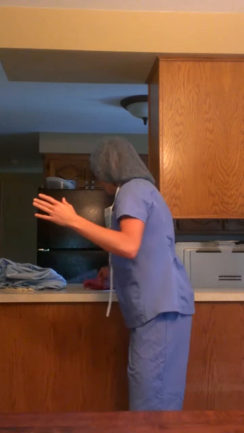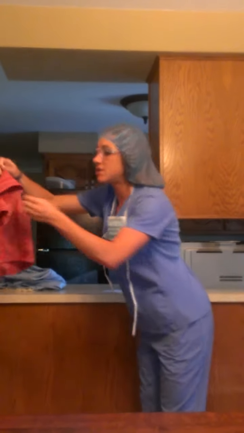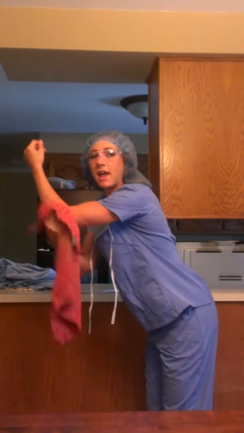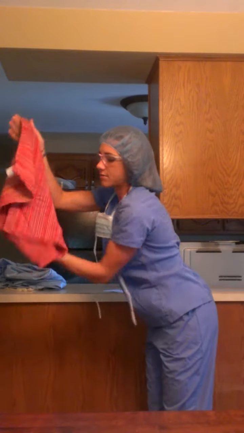After you've rinsed them off, you let them drip dry. Prior to doing this, you have placed a sterile towel behind you. So once you've got it mostly drip dried, you turn around, you grab that sterile towel, you just pinch it, and you slightly bend over and simply pat up and down your arms, just like so.